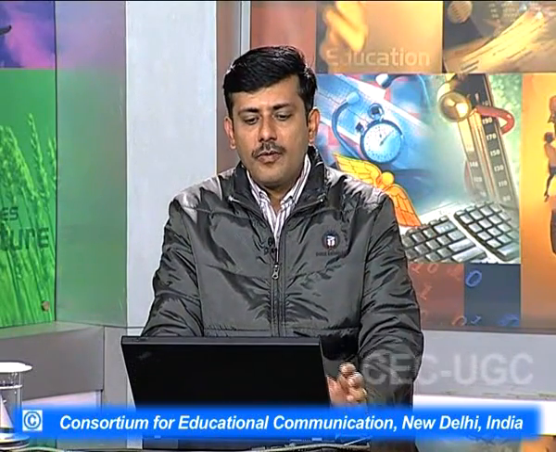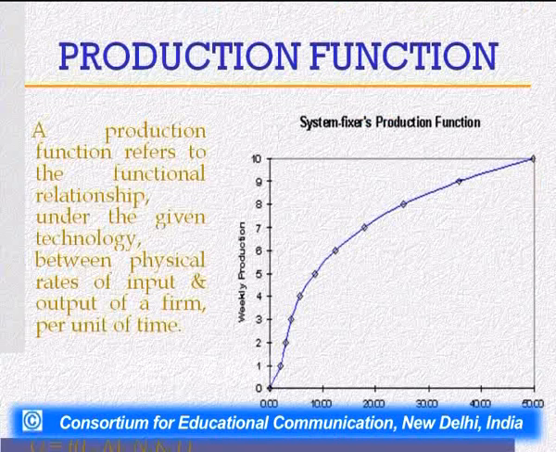Now, how can we draw a production function in a figure? A production function refers to the functional relationship, under the given technology, between the physical rate of input and output of a firm per unit of time. Here in the diagram, on the x-axis we take labor input, and on the y-axis we have weekly production.